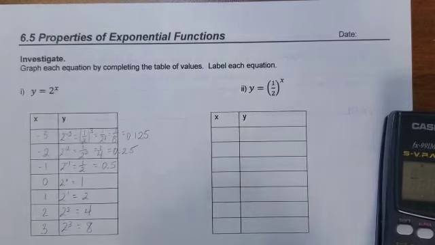A property of exponential functions is that the graph never crosses the x-axis. So we'll get really close to 0, but it'll never be 0. And as we notice, we exponentially grow. So we grow really fast as our numbers get bigger. So this is the graph for y equals 2 to the power of x.